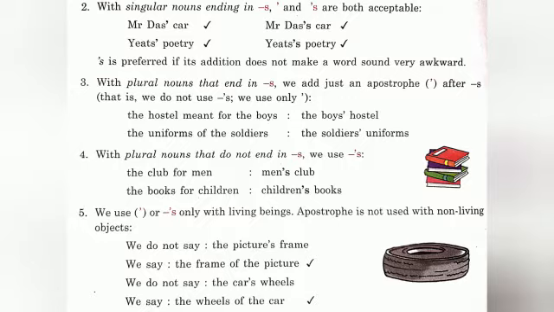If any word, any noun ends in the letter S and we make it possessive case, in that case you can leave it or add it also, right? Like Yeats' poetry, Yeats's poetry. 's is preferred if its addition does not make a word sound very awkward. अपोस्ट्रोफी कॉमा और एस को प्रेफर किया जाता है अगर उसका साउंड बिल्कुल awkward सा ना लगे तो.